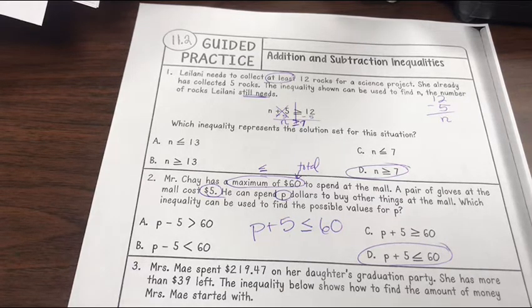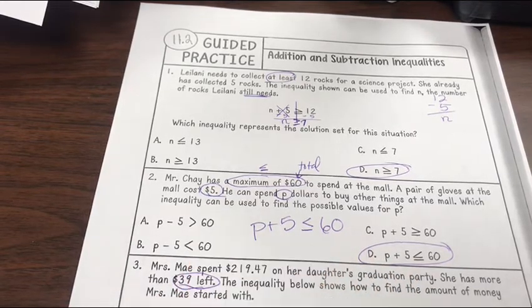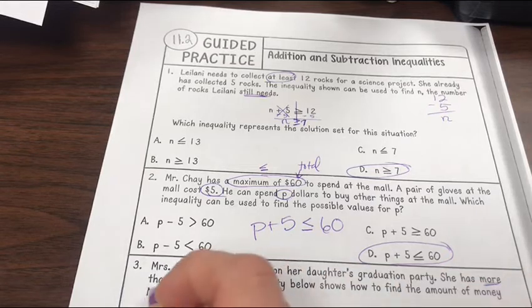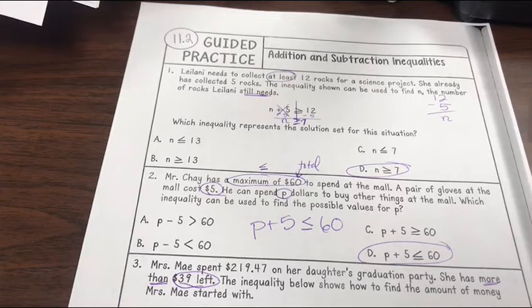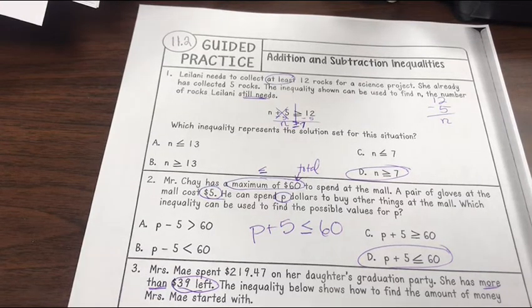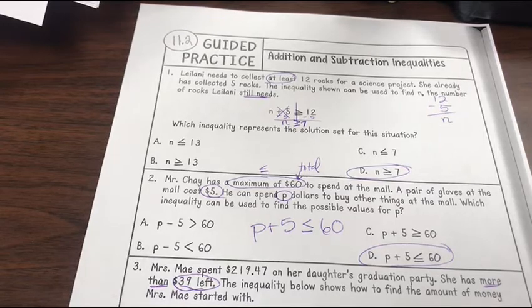Number 3, Mrs. May spent $219.47 on her daughter's graduation party. She has more than $39 left. Okay, so left. That sounds like a subtraction problem to me, maybe. The inequality below shows how to find the amount of money Mrs. May started with. All right, so they gave you the inequality, more than. They even gave you their sign. So they're asking what answers could be values or solutions of n. What of these could be how much she started with?